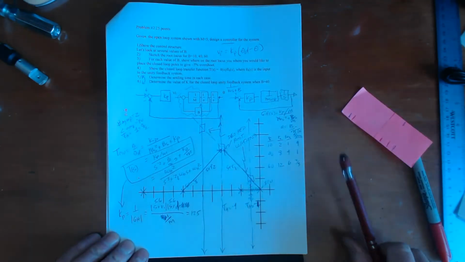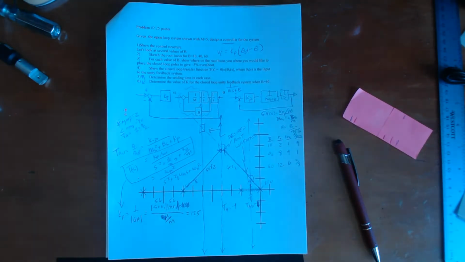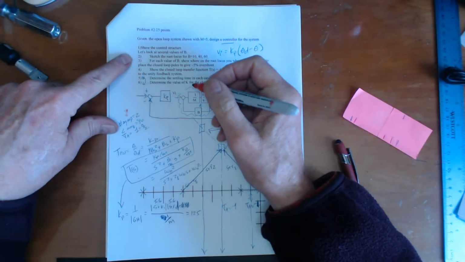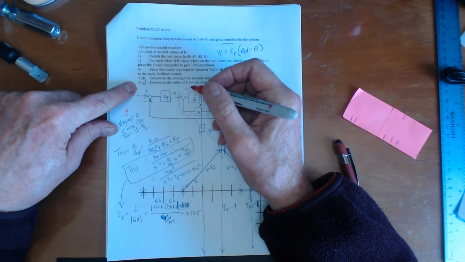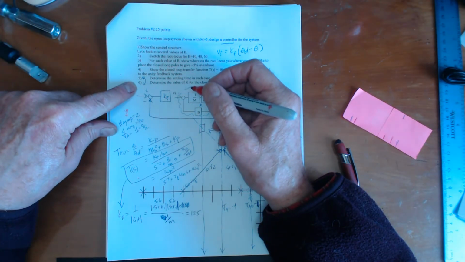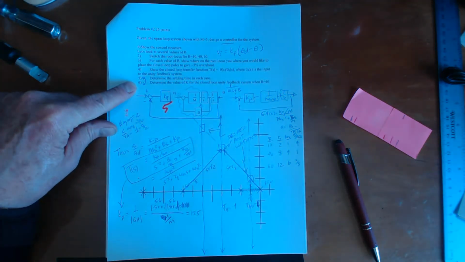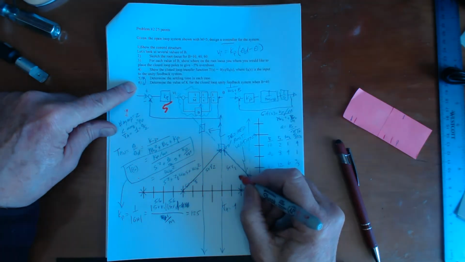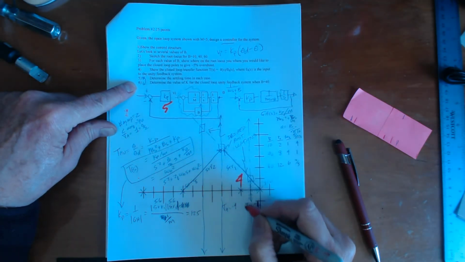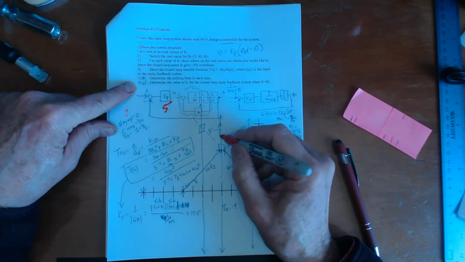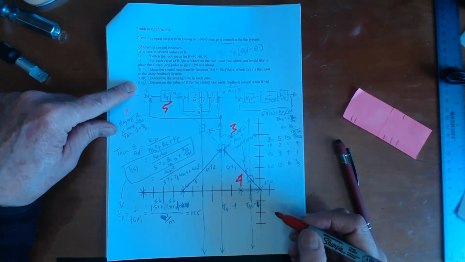So there we go. All right, so now, how do I grade this thing? So for part 1, 2, 3, 4, 5, 6. So I give you 5 points for showing me the structure. I'm going to give you 4 points for showing the root locus, and 3 points for showing me where the desired roots are.